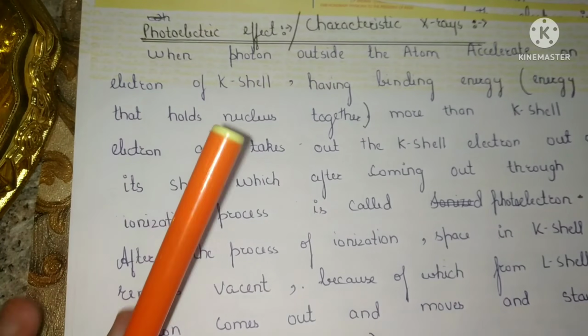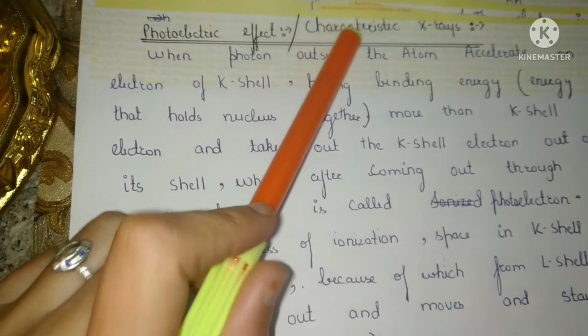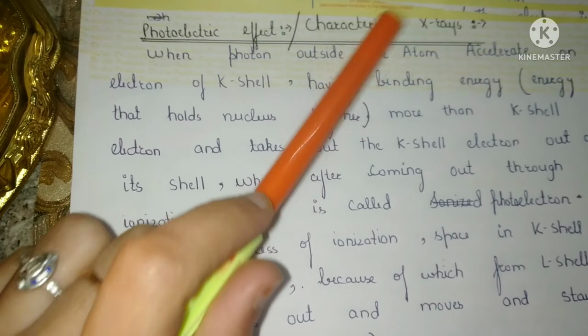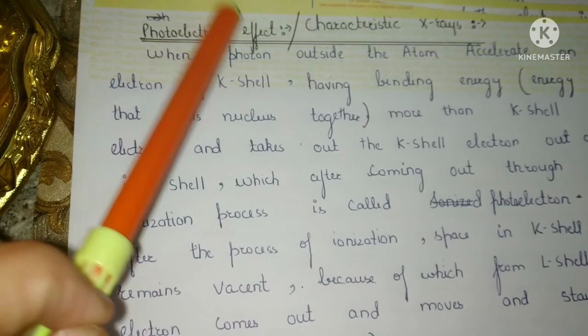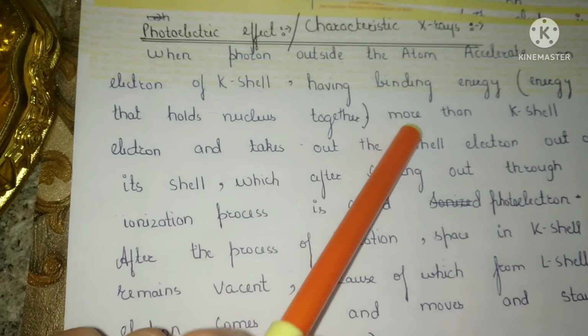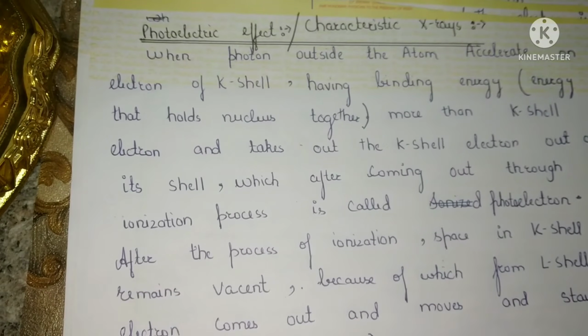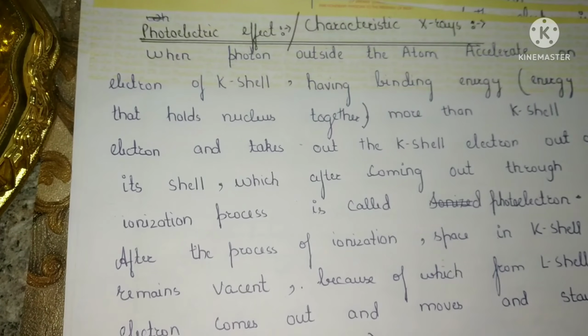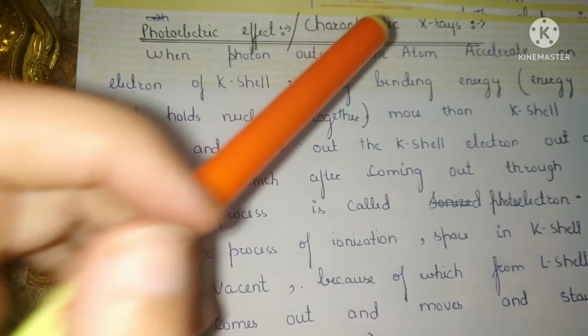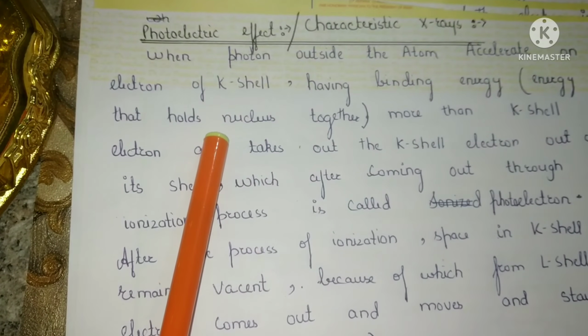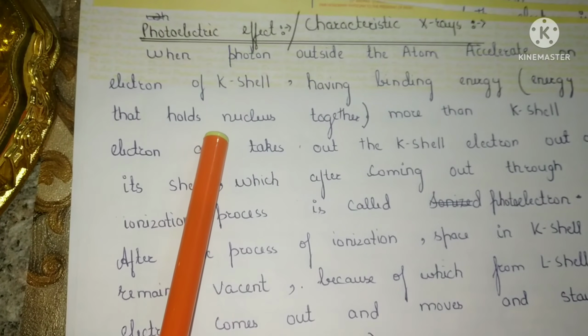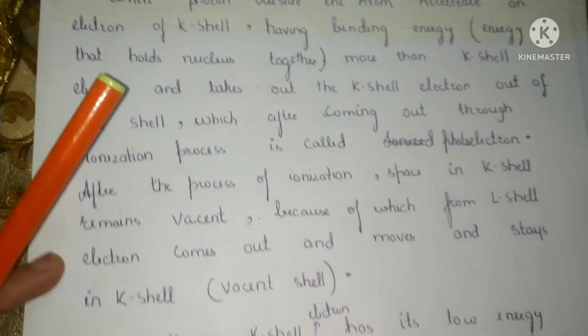So from the photoelectric effect, characteristic X-rays are formed. You have to make a note here: from the photoelectric effect, which kind of X-rays are formed? Characteristic X-rays are formed. Characteristic X-rays were discovered by Charles Glover Barkla in 1909. We can define characteristic X-rays as X-rays formed or emitted when an electron is taken out from the K-shell orbit completely. So let's move towards our next topic.